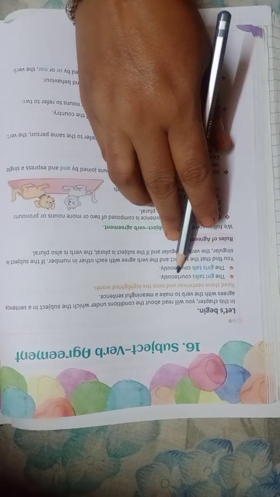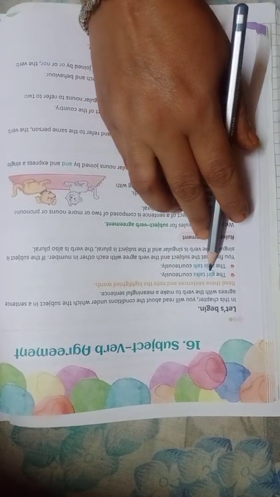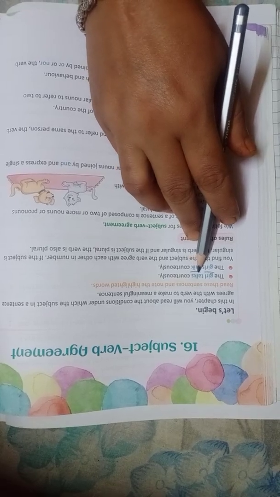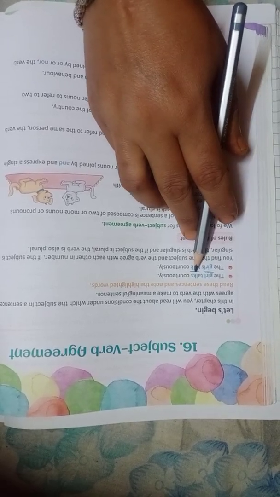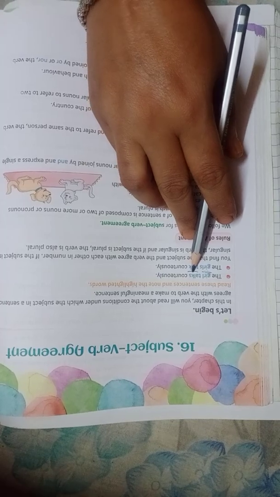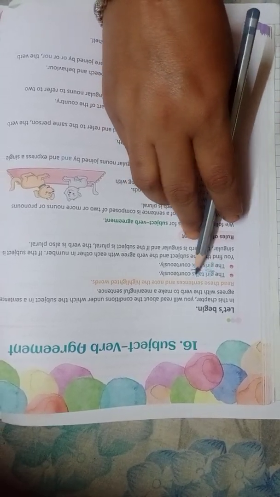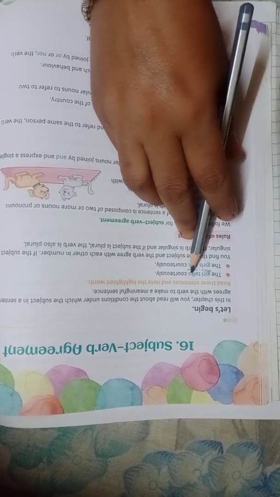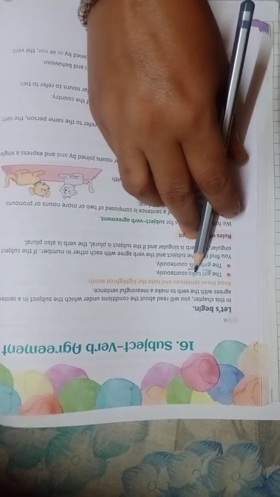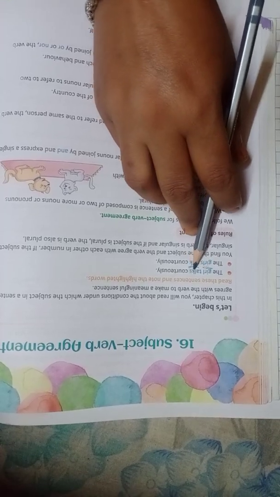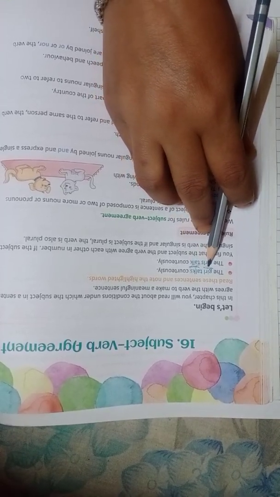Suppose you see a sentence, the girl talks courteously. The girl in this sentence is the subject, talks is the verb over here. So this is subject and this is verb. Now what is subject verb agreement? Subject verb agreement is nothing but where the verb comes in contact with the subject, that is it takes its form according to the subject.